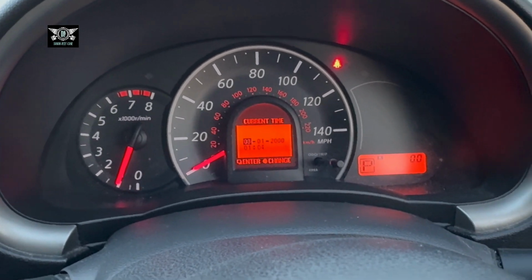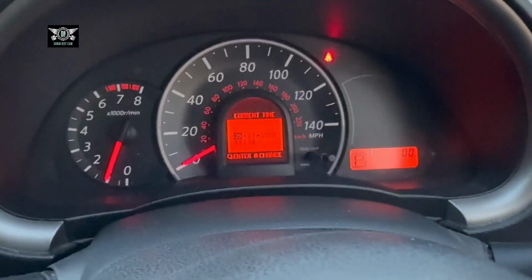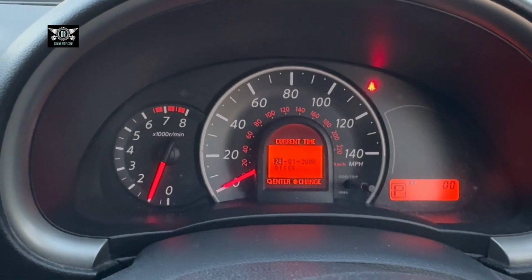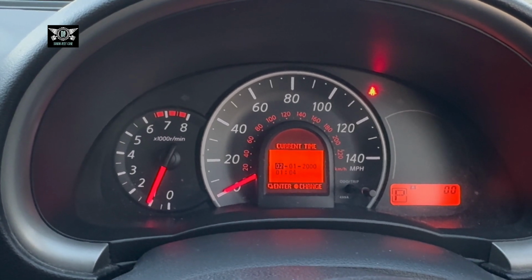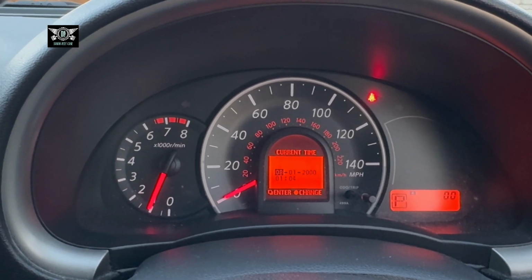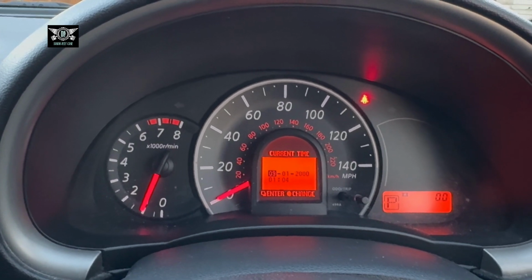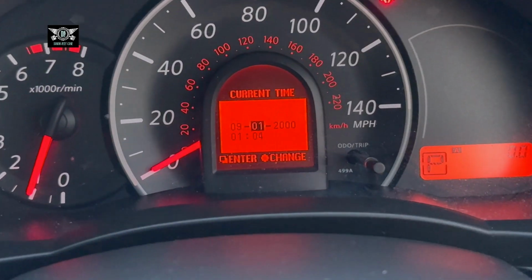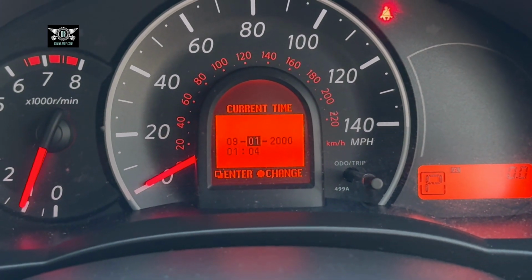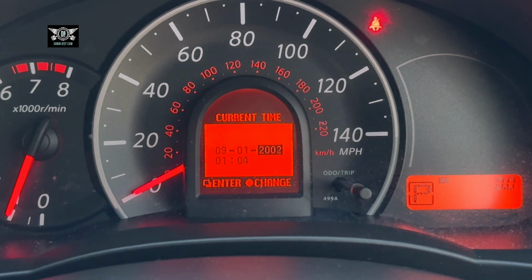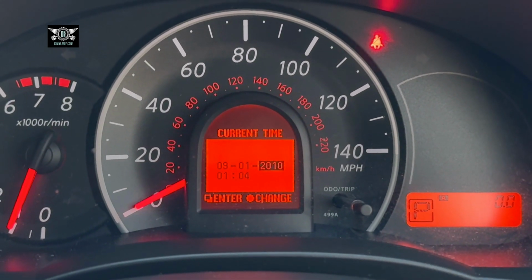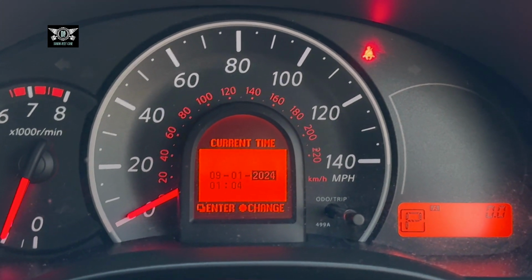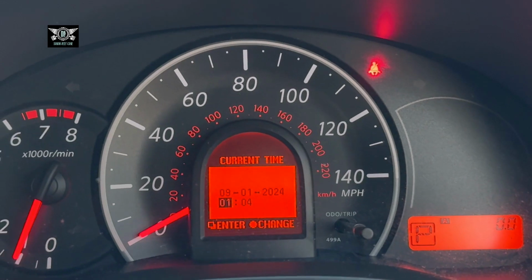So we can adjust the date here by pressing this button here, and today is actually the 9th, and then with the auto button we move along. So this is the 9th of January, so that's okay, and it's 2024, believe it or not, and the time is now 1600.